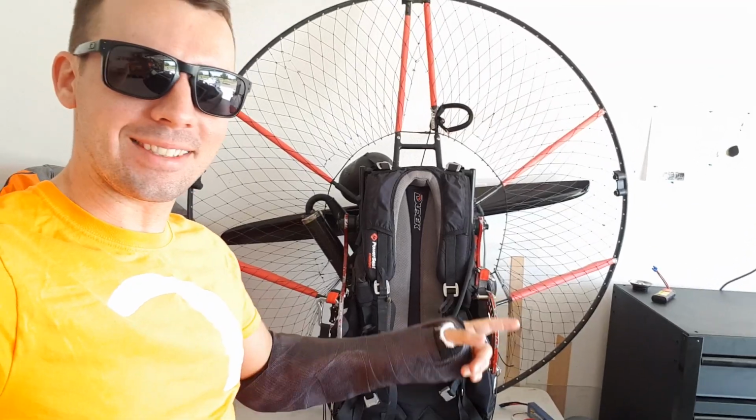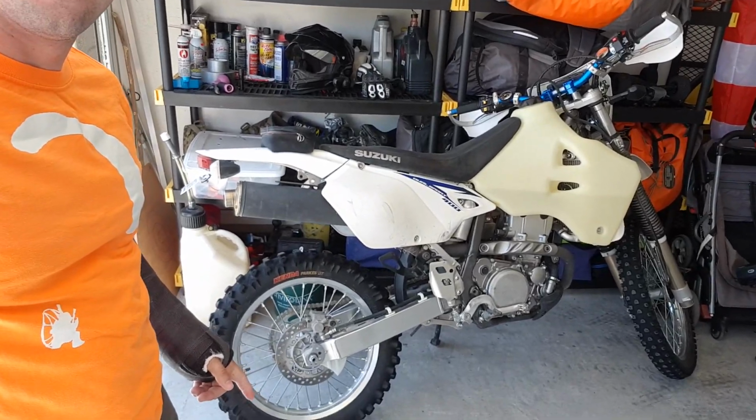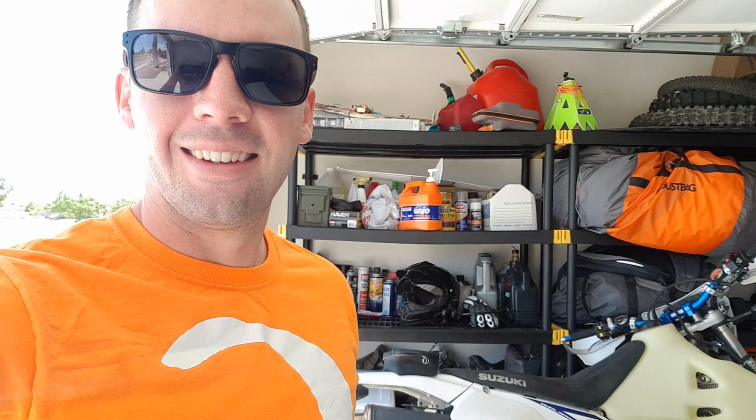Here's my paramotor. You can still see it's all in one piece. And here is the dirt bike. It's still all in one piece. So go ahead, take a guess. Let me know how you think that I broke my wrist.